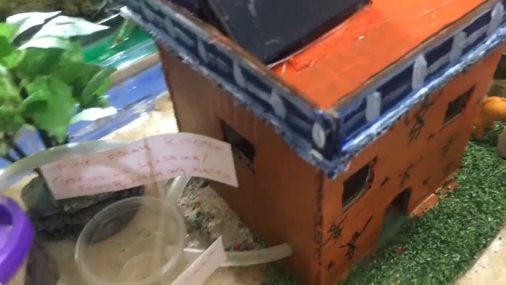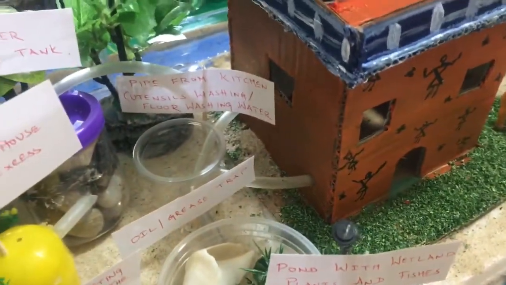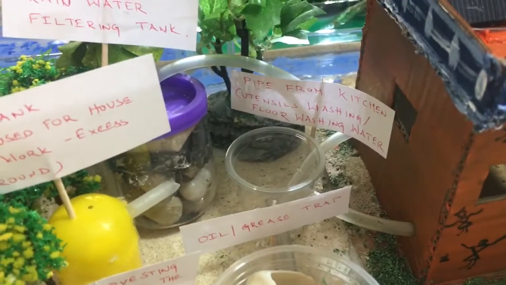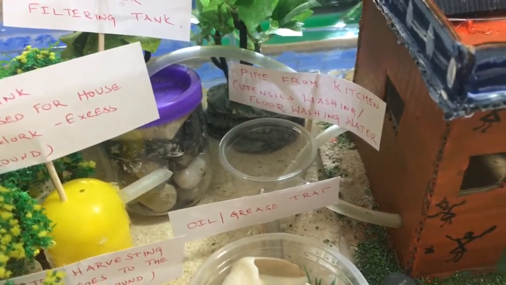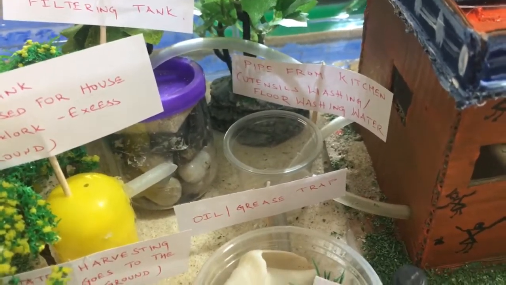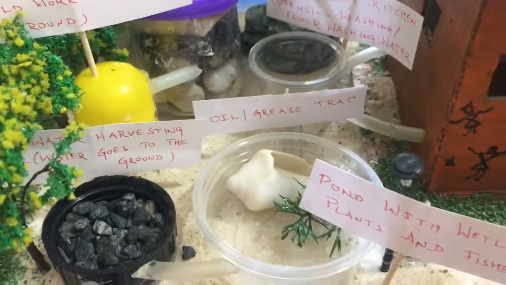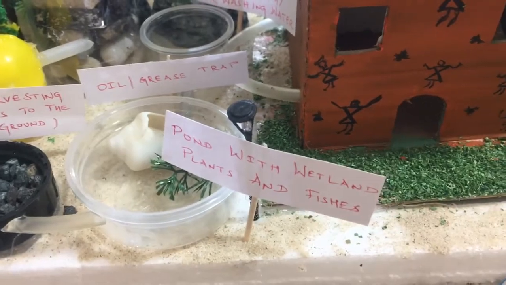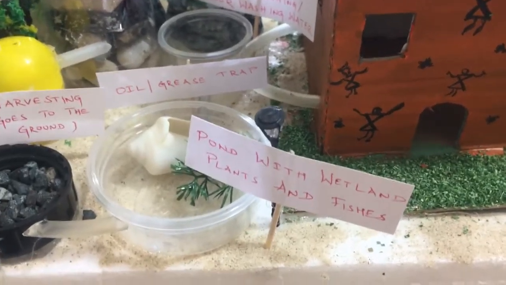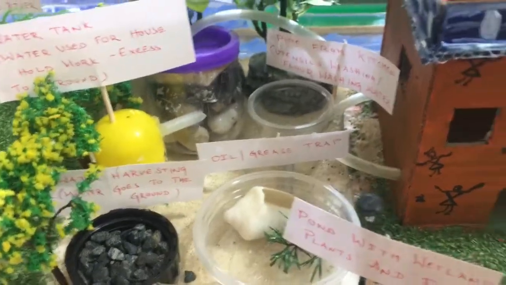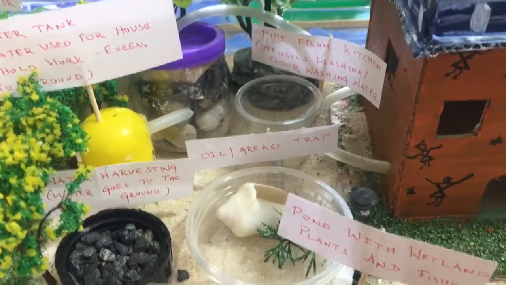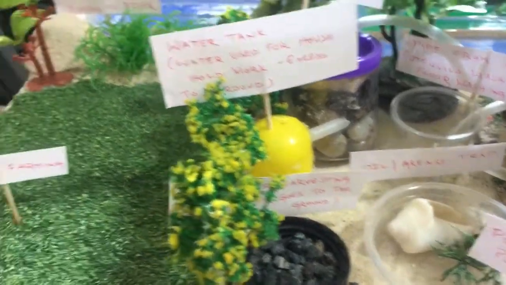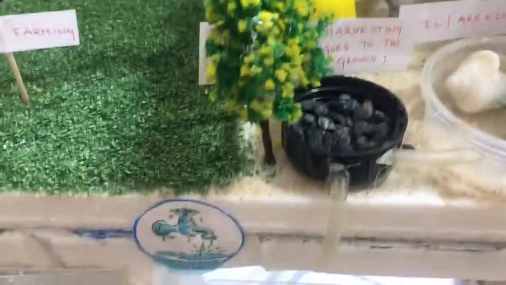The grey water from the kitchen and the bathroom is being taken to an oil and grease tank where the oil has been separated in 2 or 3 divisions, and then goes to a pond with wetland plants and fishes. It purifies the water and the fish consumes the nutrients, and it is being passed to the harvesting tank which goes to the ground.